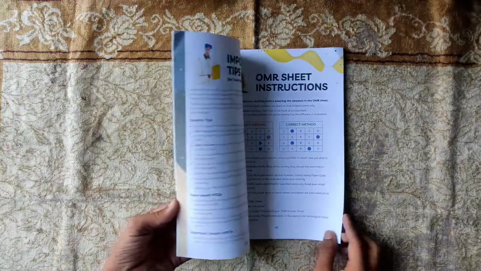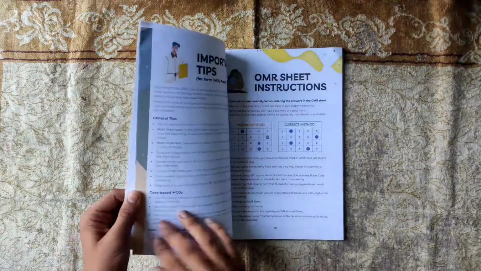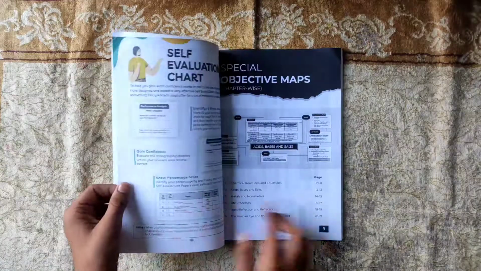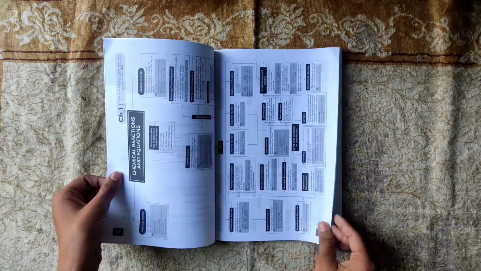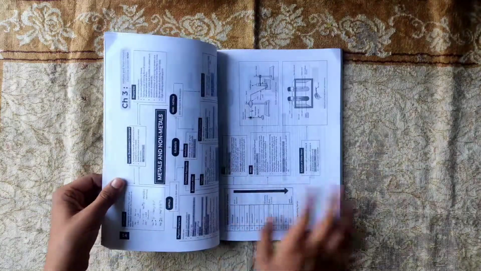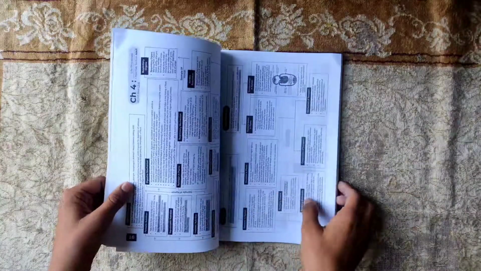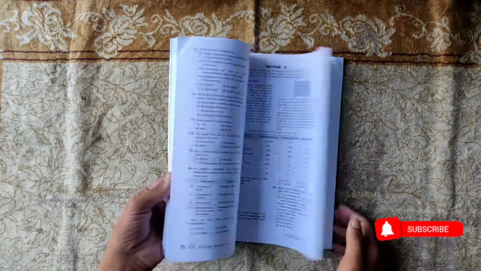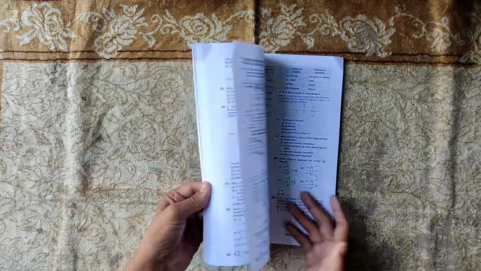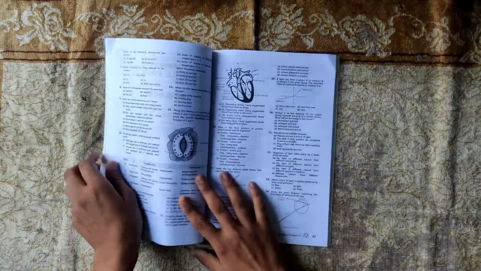It's time to look into the science book. All things are the same. All important tricks and objective maps for each chapter are very briefly described in this book, and all the NCERT exercises and activities that are really coming in the exam. So all things are here, you can say picture based questions.